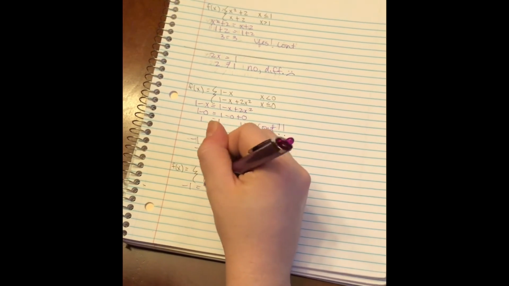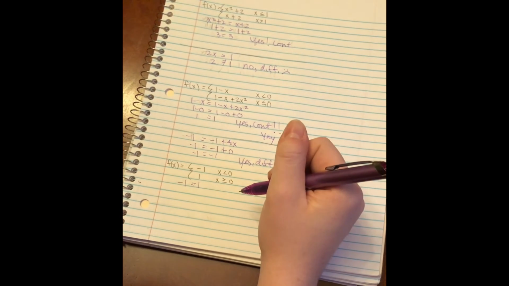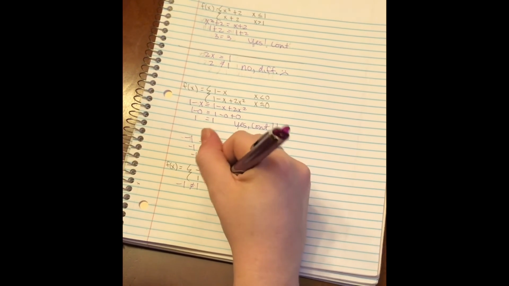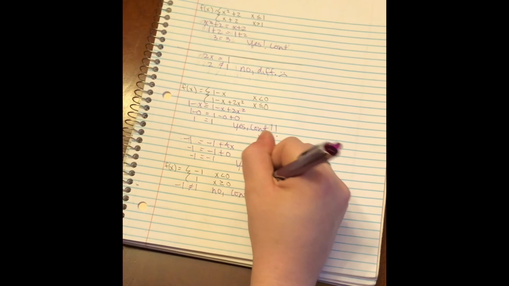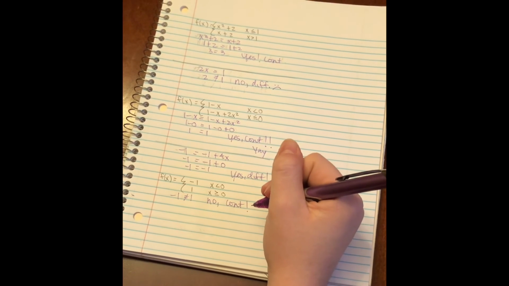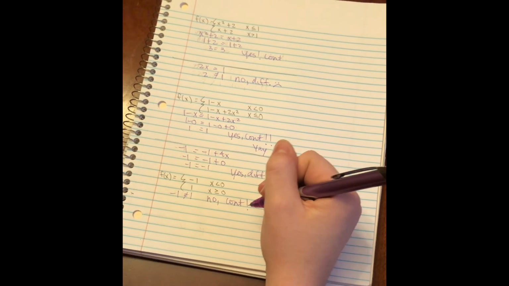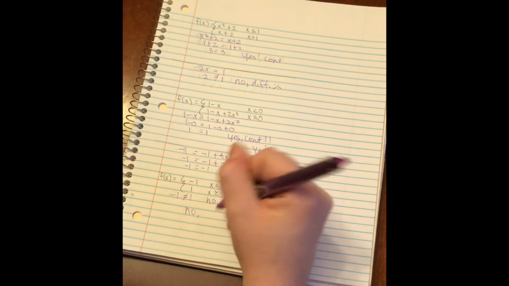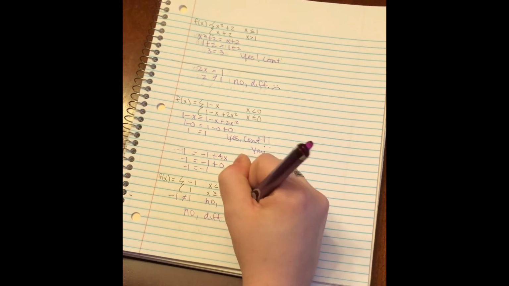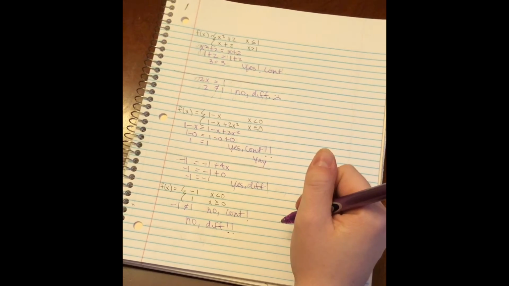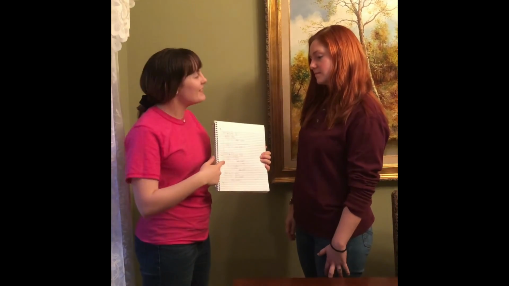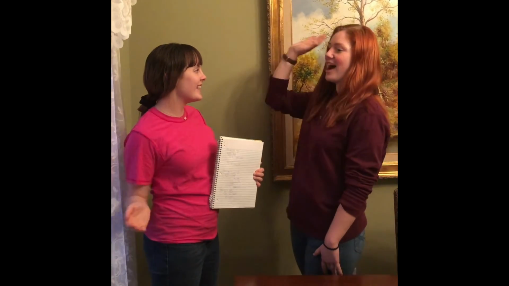All right, our last one. Negative 1 equals 1. We have nothing to plug in, and this does not equal each other, so no, this is not continuous. And if something is not continuous, what does that mean? Good answer. It means it's not differentiable as well. Thanks, Swiper. Now we know that this is the way to get to Grandma's house. Good job.